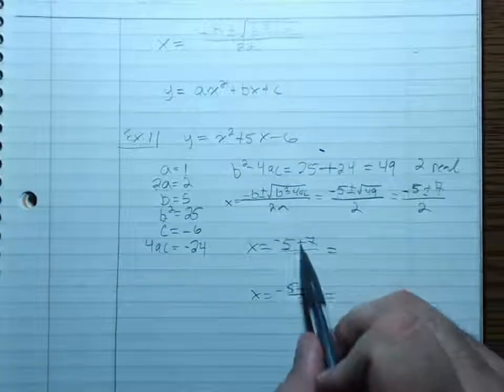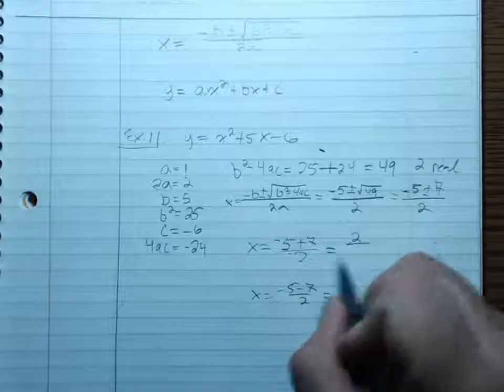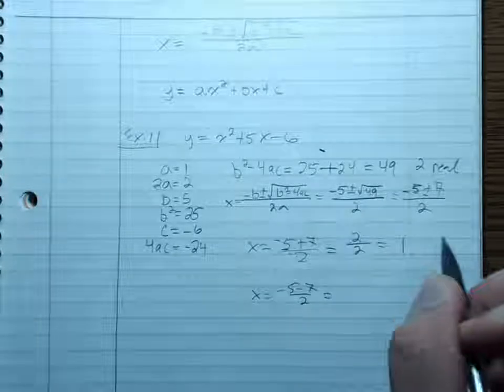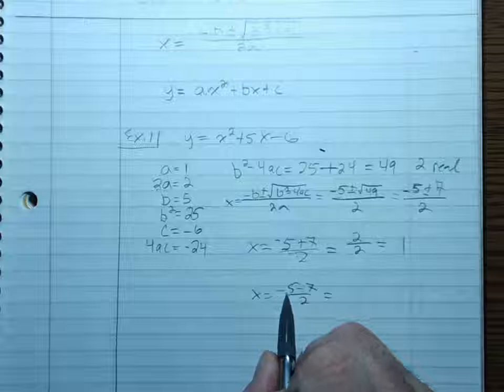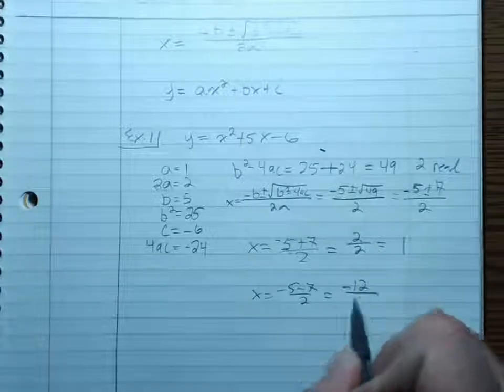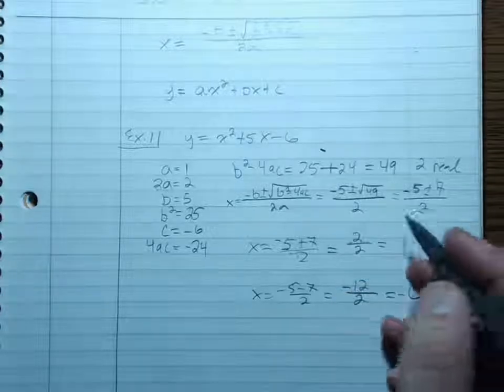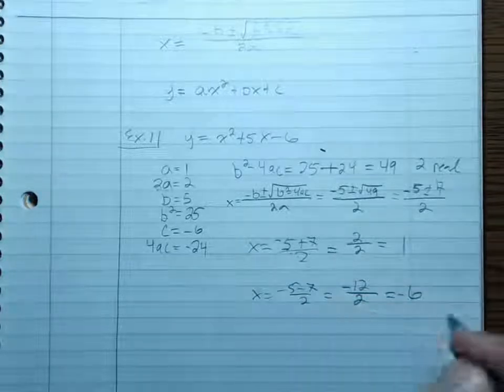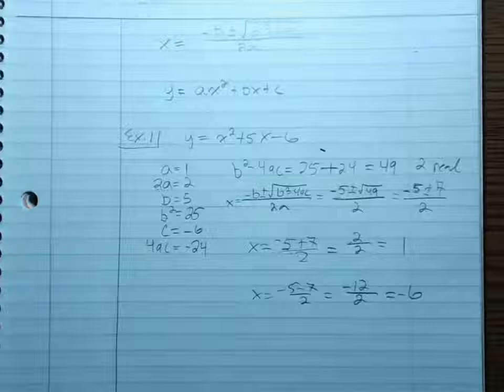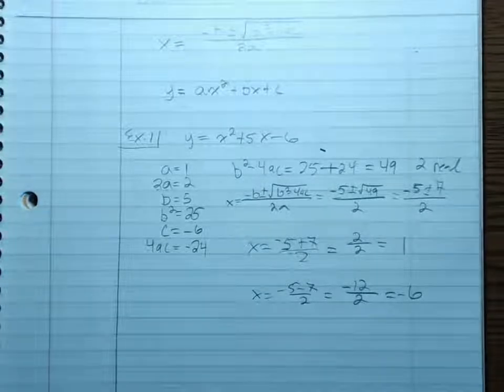So negative 5 plus 7 is 2. And on the bottom, I still have the other 2. 2 divided by 2 is 1. Down here, negative 5 minus 7 is negative 12, still over 2. Negative 12 divided by 2 is negative 6. So my solutions are x equals 1 and x equals negative 6. And I'm done. Those are my solutions.